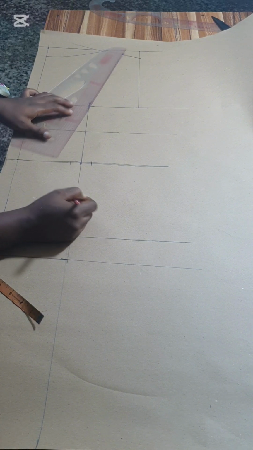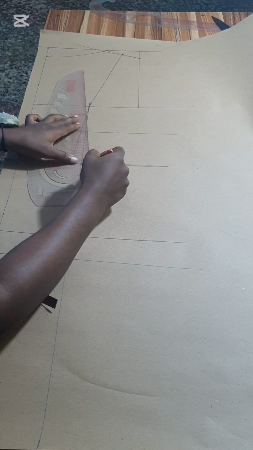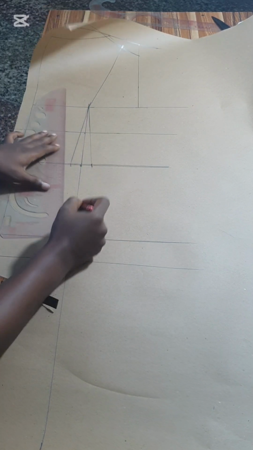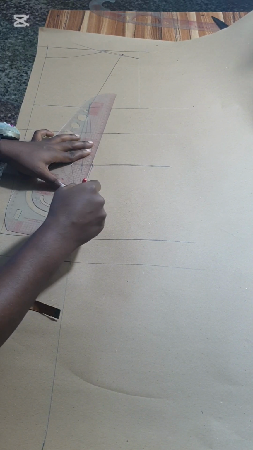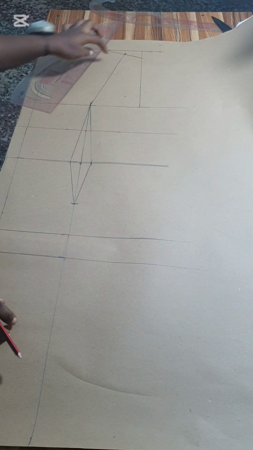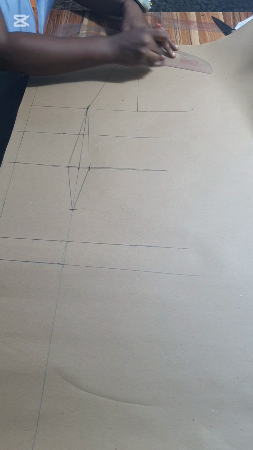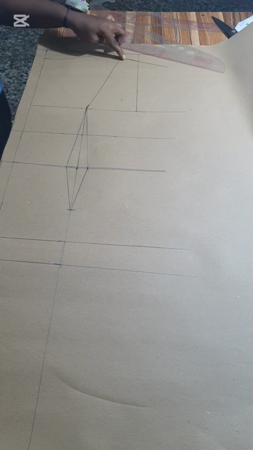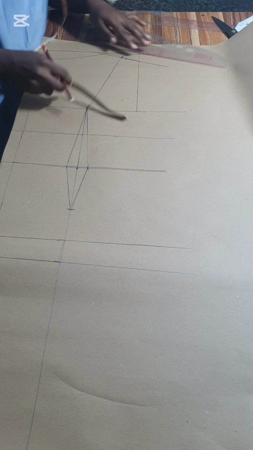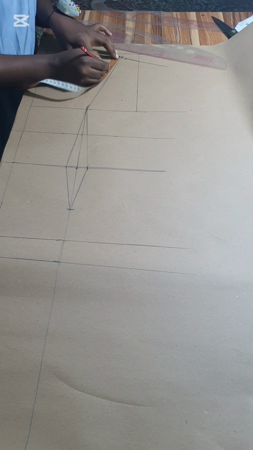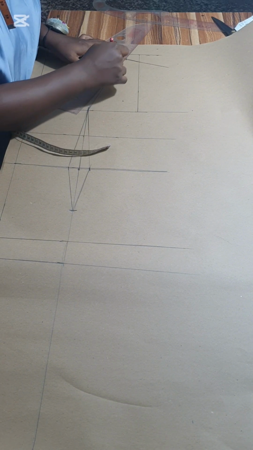Okay, so I'll connect all these lines together from here to here, from here to here. Okay, so I've gotten my dart. So I'll roll this line out like I did for the front. Roll it out. I'll take a half an inch after this line. That is my dart intake from the back, and the length of that dart intake will be around 3.5 to 4 inches. Okay, so you align and you take out the dart.